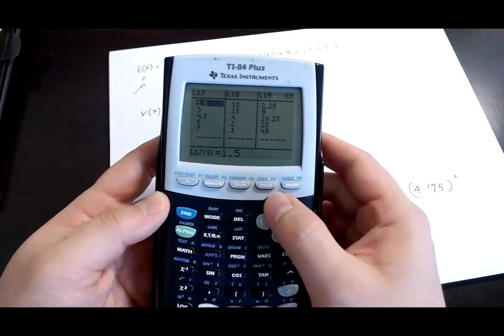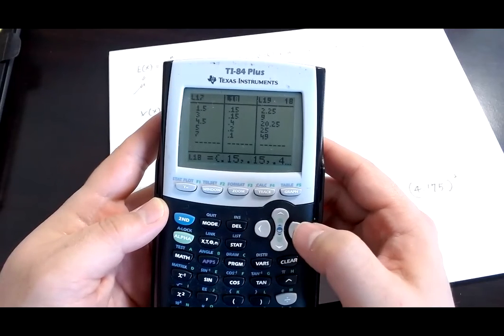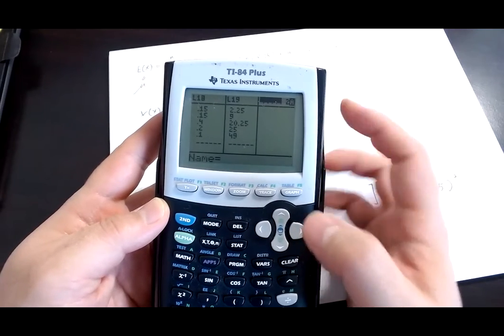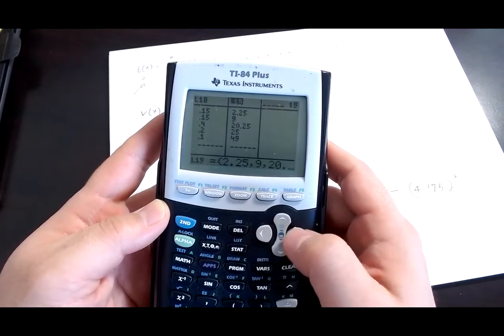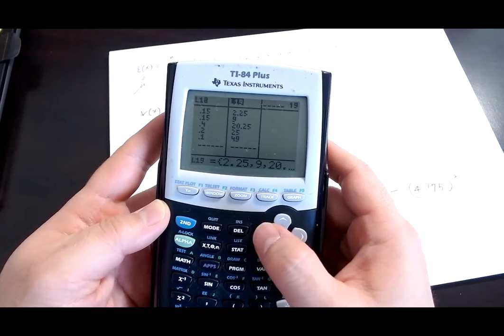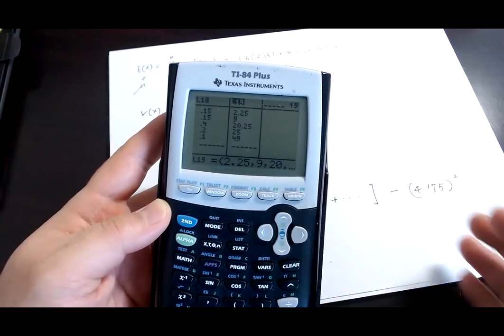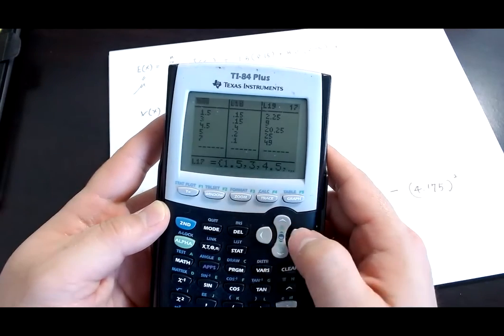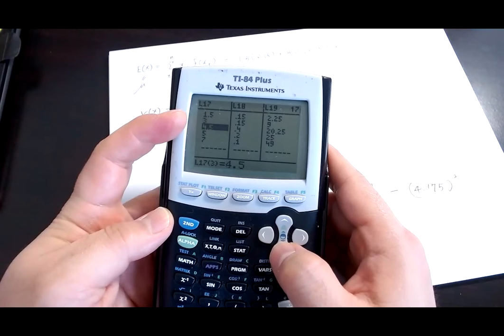Okay, so for example, go to L17 and then move to the next column, and then the next column. You see that you can create them. I think L19 is the maximum number of columns you can create. Anyway, here I'll just enter in L17 the values 1.5, 3, 4.5, 5, 7.